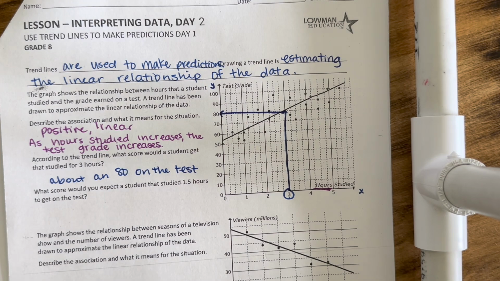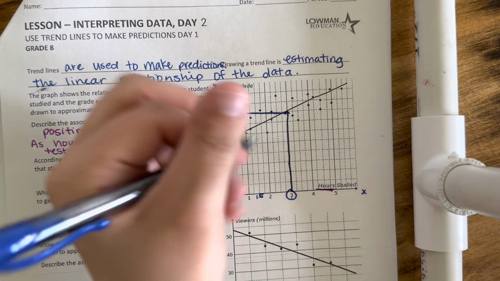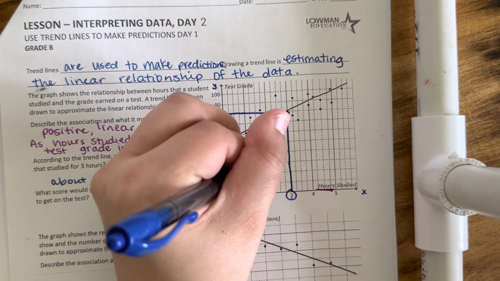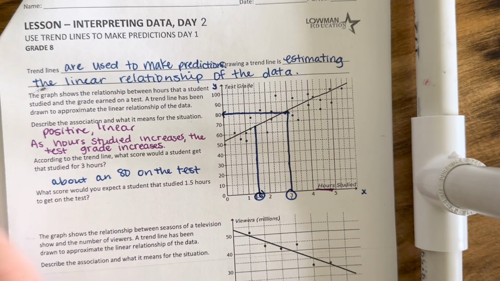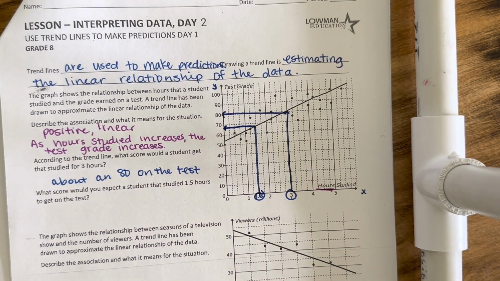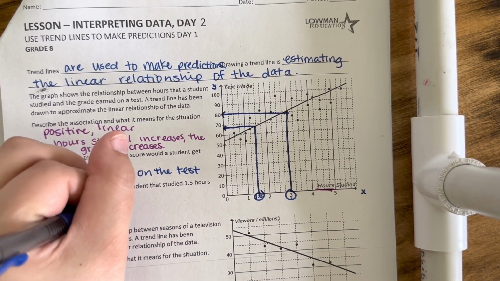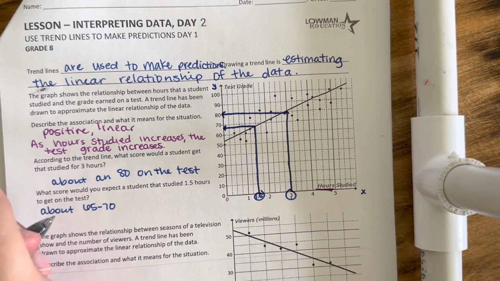The next question: what score would you expect a student that studied 1.5 hours to get on the test? So 1.5 is going to be in between 1 and 2. I'm going to do the same thing here. I'm going to follow to see where that 1.5 hits my trend line, and then go over to see what my Y value would be for that trend line. So if I had to approximate, I would say this student is going to get about a 65 to a 70 on the test.